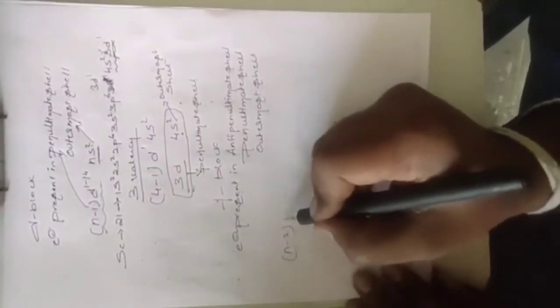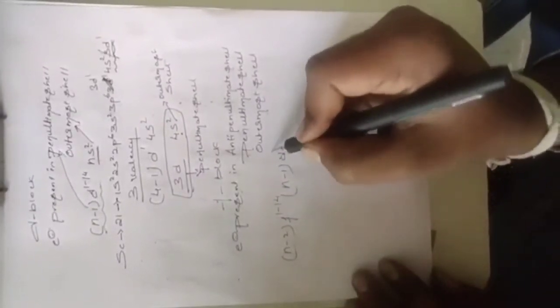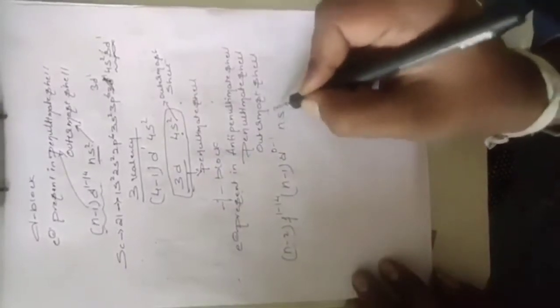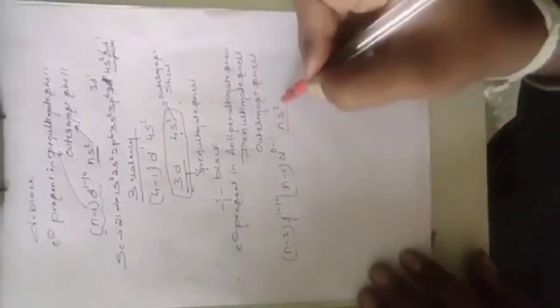We will write the general electronic configuration, that is (n-2)f1 to 14 (n-1)d0 to 1 ns2. ns2 is the outermost shell, (n-1)d0 to 1 is the penultimate shell, and (n-2) is the antepenultimate shell of the f block elements. Now we are going to discuss variations of valency in the periodic table.